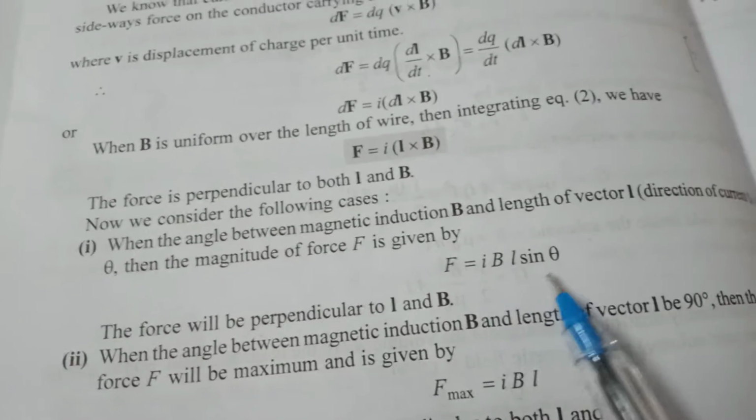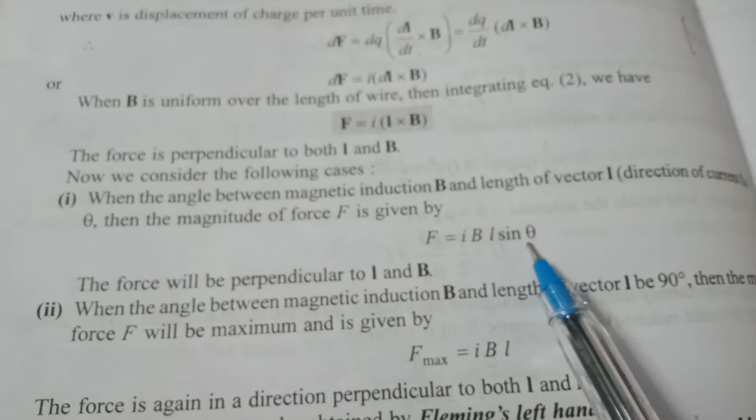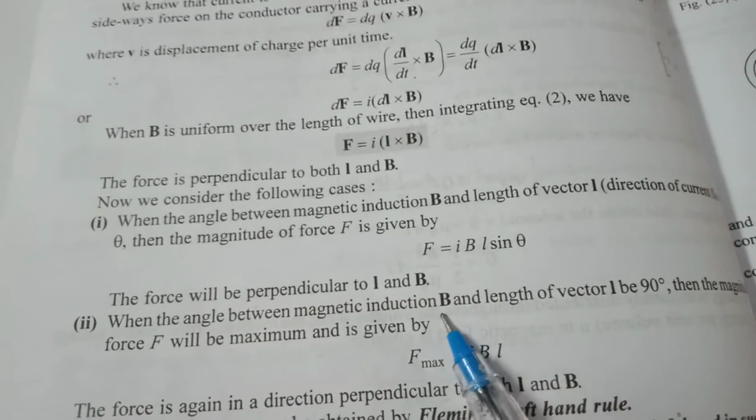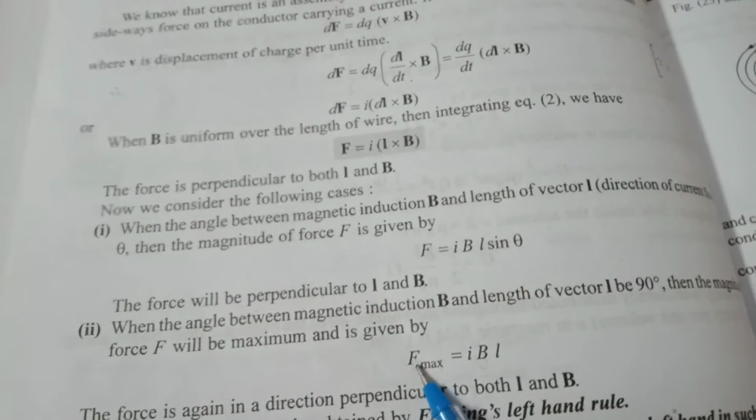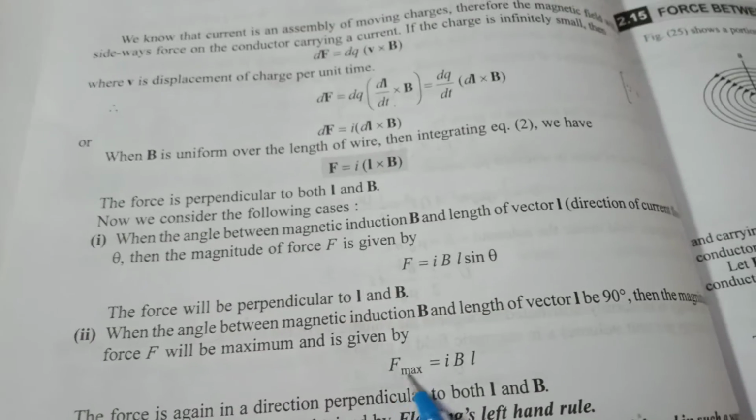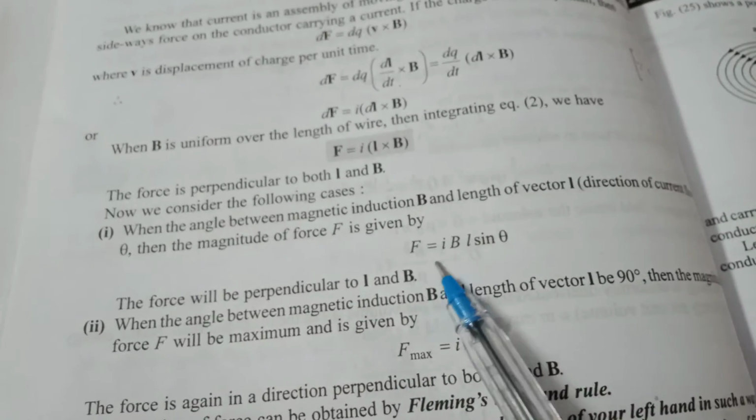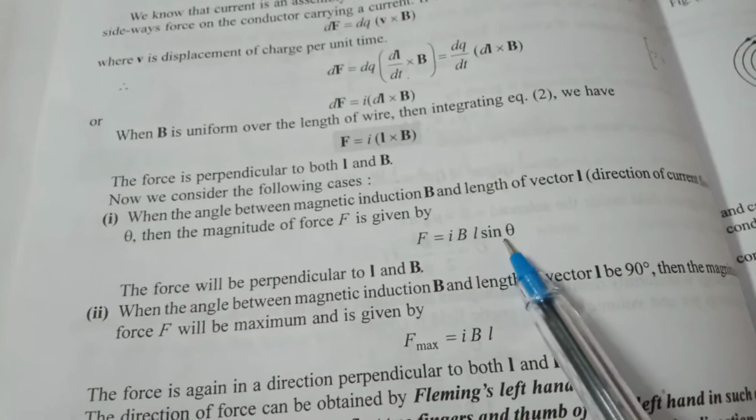Now, if theta is 90, that is B and L are perpendicular to each other, then the conductor will experience maximum force given by I into B into L, because sin 90 is 1.